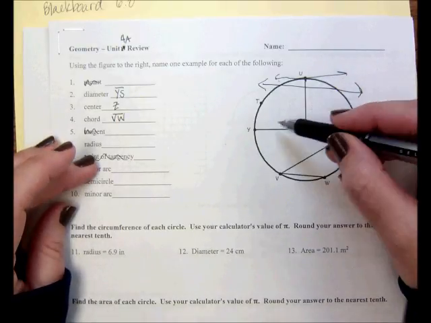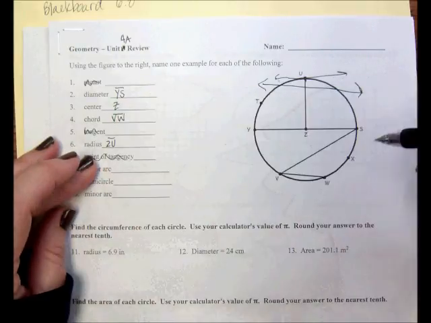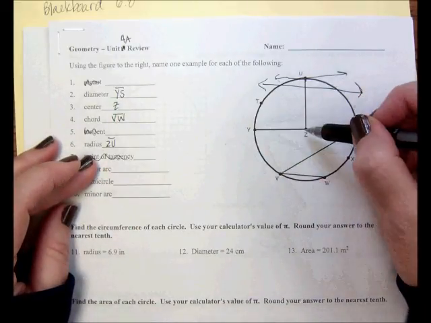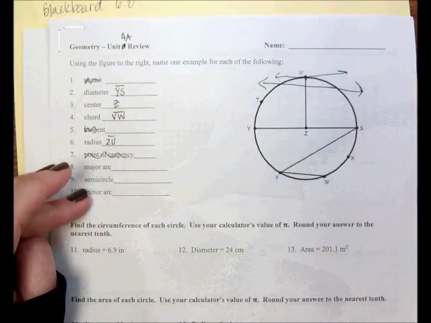Radius, there are three different ones here. You can choose ZU, pardon me. That's what I'm going to choose. You can also choose YZ, or I could choose ZS. So there are three different ones that you could choose.